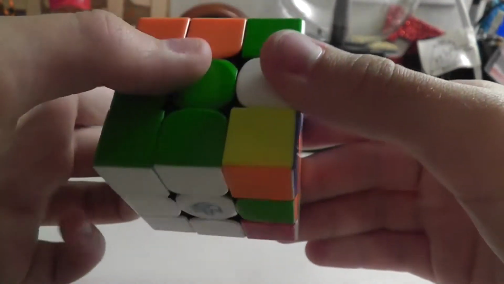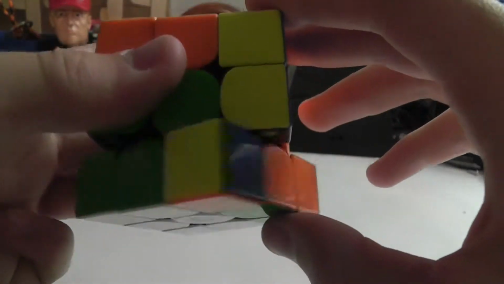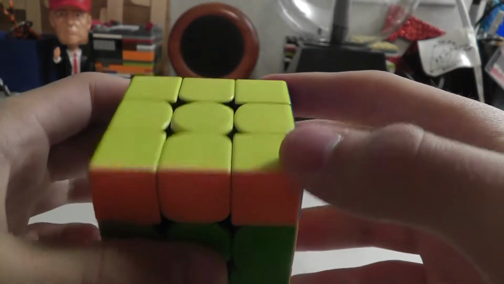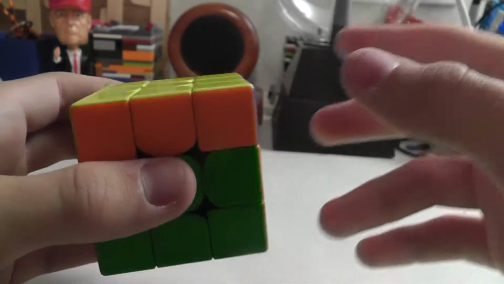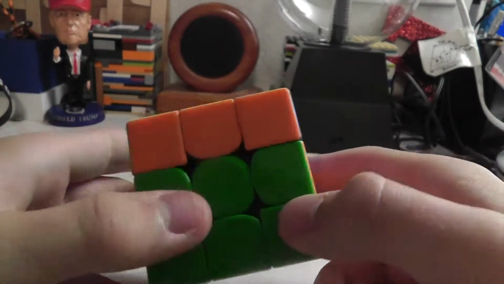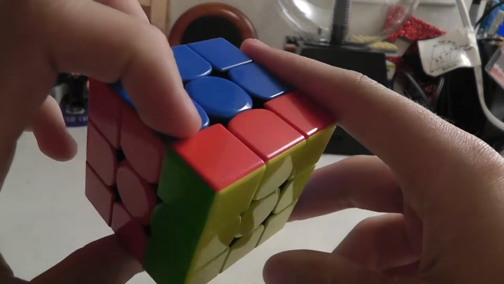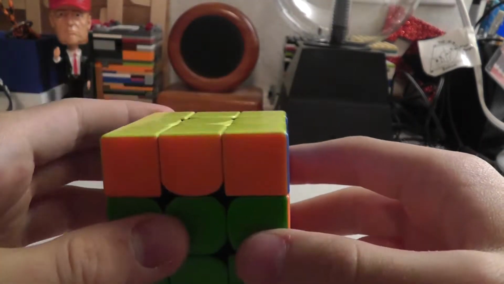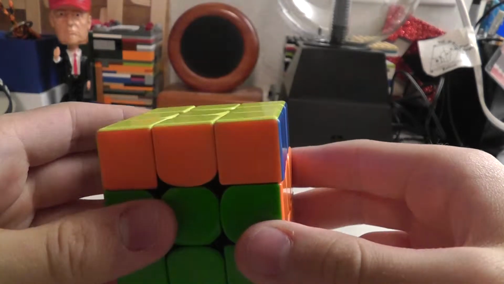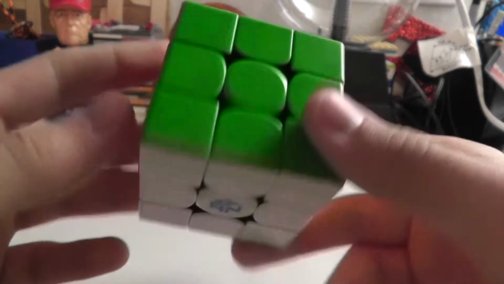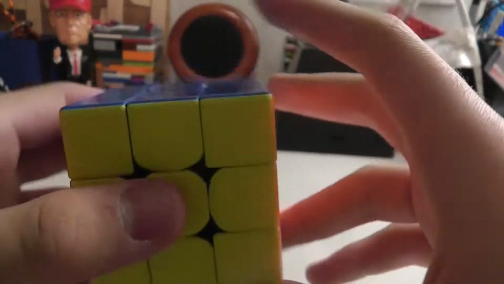D prime, R prime, D, R. D prime, R prime, D, R. And as you can see, that also works, but it's better to do one of them and then the other one backwards. But as you can see, the entire cube is now solved, and if you need to adjust the up face, which is called AUF, you can do that. Just U prime in this case. And there you have it. That is the entire cube solved.